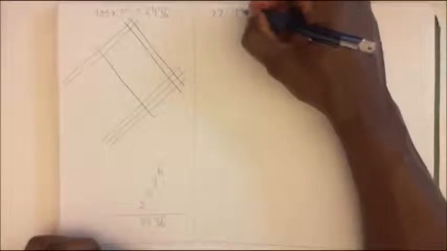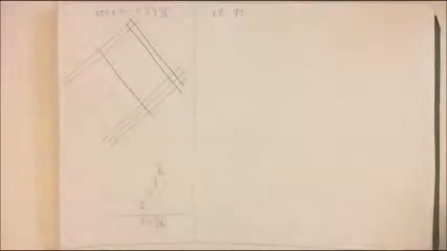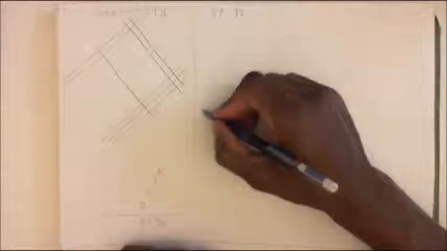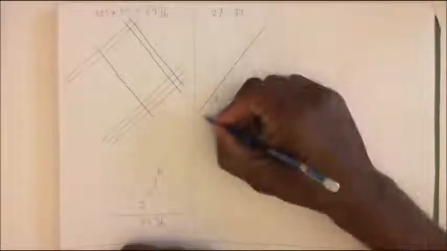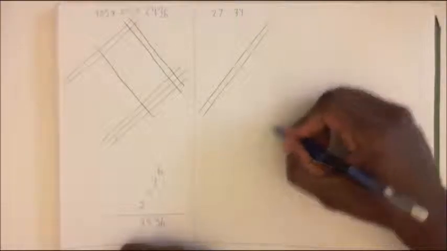So let's take another one. Let's look at 27 and 34. 27 I'm going to represent as 2 solid lines to represent the 2, and then 7 solid lines: 1, 2, 3, 4, 5, 6, 7.